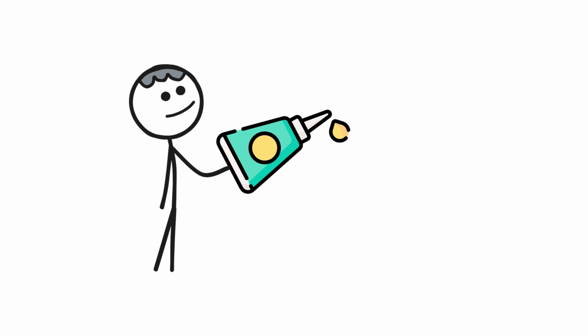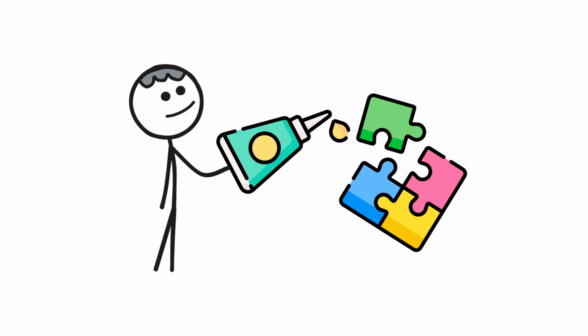It's like adding glue to make the pieces of the puzzle stick together, so the next time you need to remember something, it's already connected to what you know.